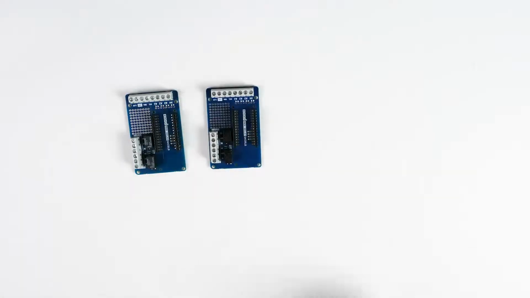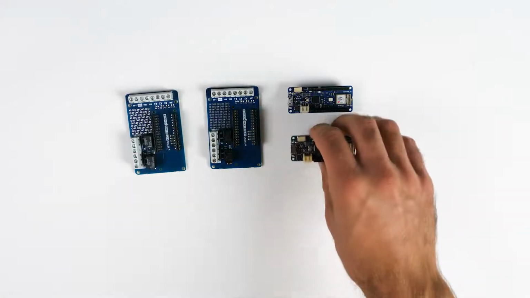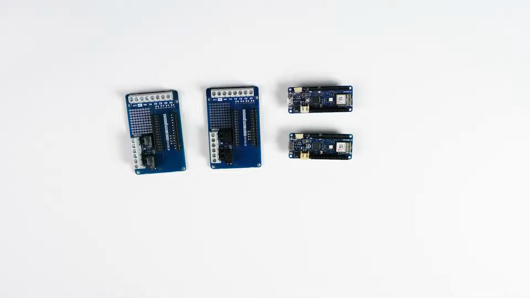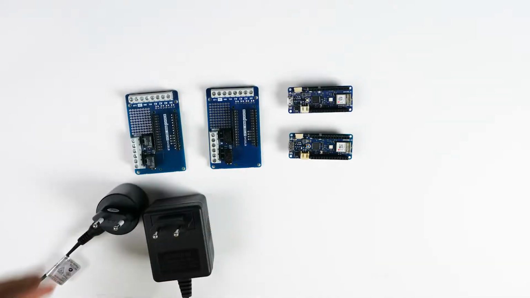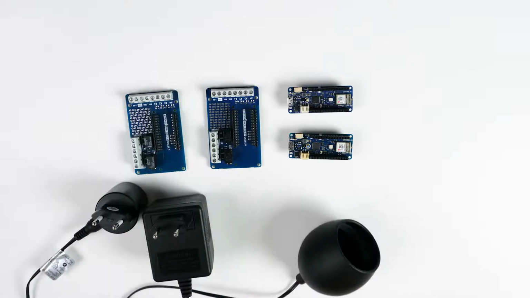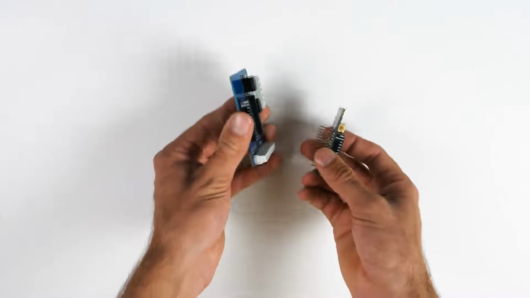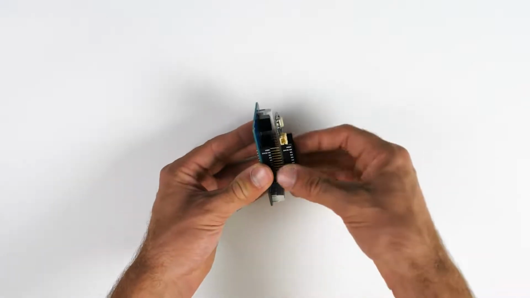And for this project, we're going to use two Maker relay shields, two Maker Wi-Fi 1010, two power sources, and two lamps. The setup on the Arduino side is really easy. All we have to do is connect the Maker Wi-Fi 1010 to the relay shield.